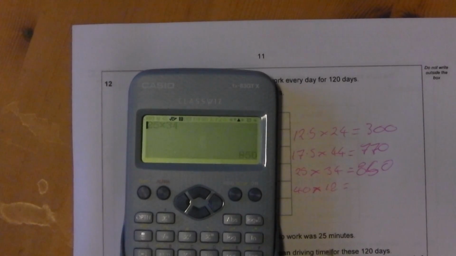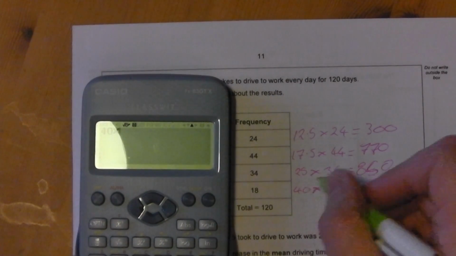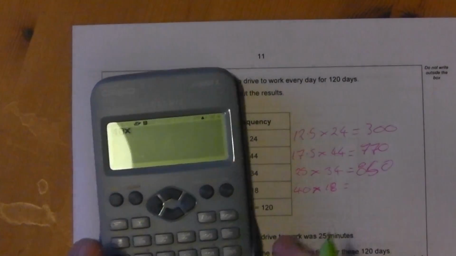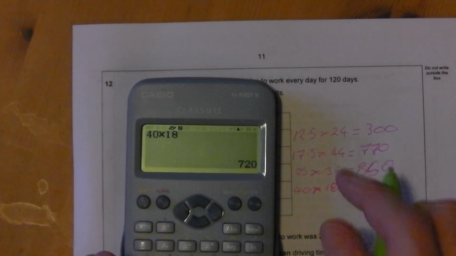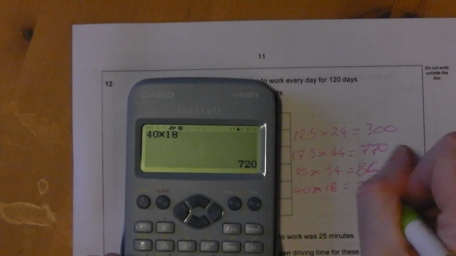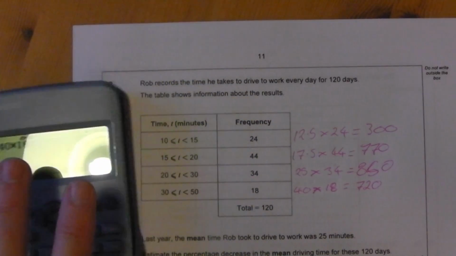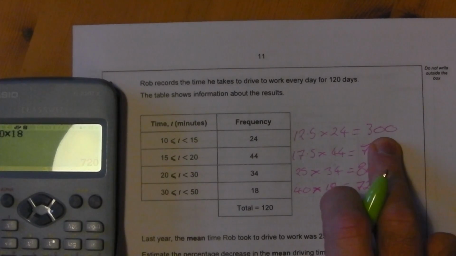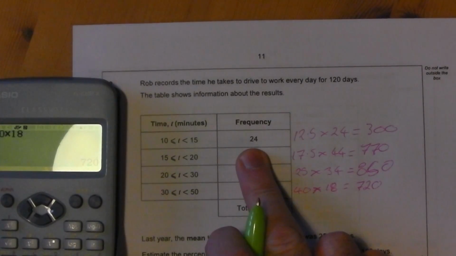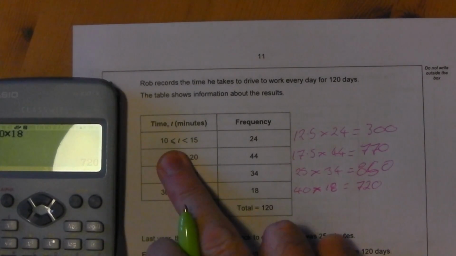And the last one there is 40 times, and what did we say it was? It was 18. That's my writing. Be clearer with your writing. 40 times 18, and we get 720. So these, don't forget, these amounts are only estimates. This is the total time as an estimate for all 24 people, given with the midpoint there.